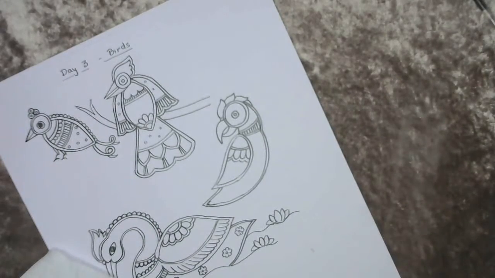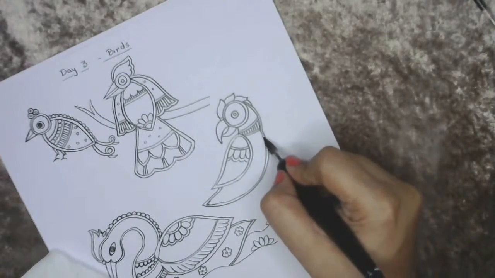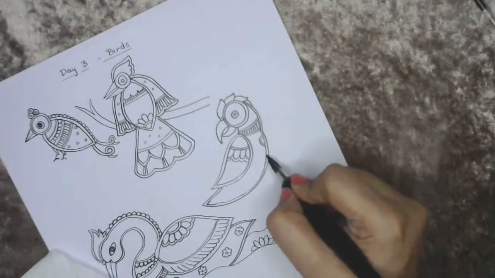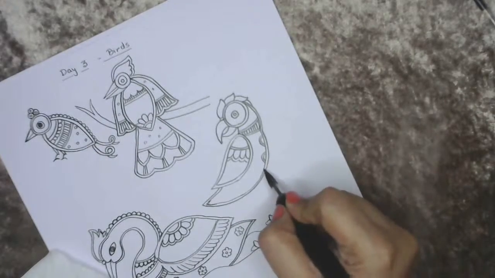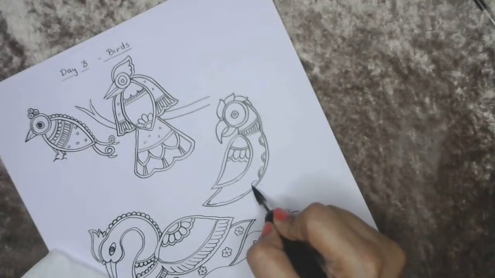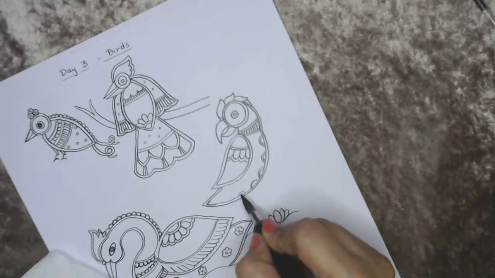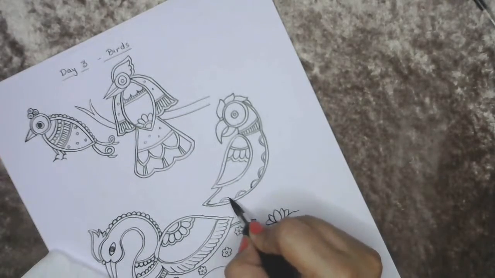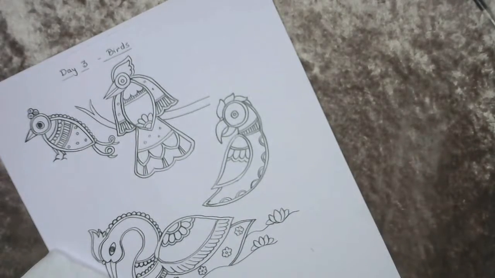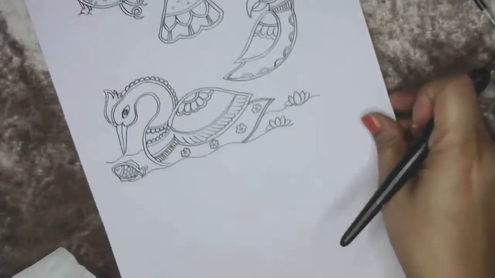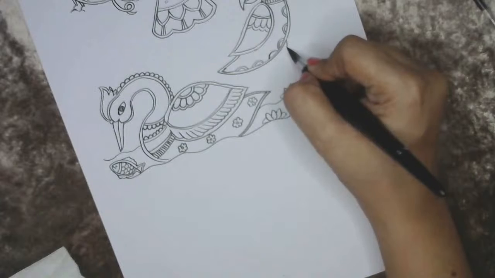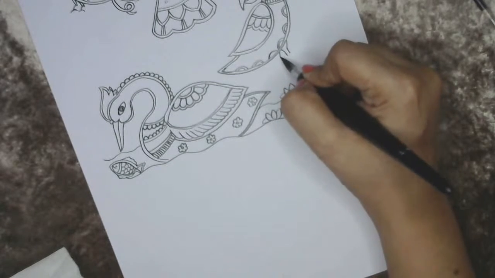So this I'm making a little headgear on this, and this is the decoration here. We can have a bigger tail, and this is the bird.